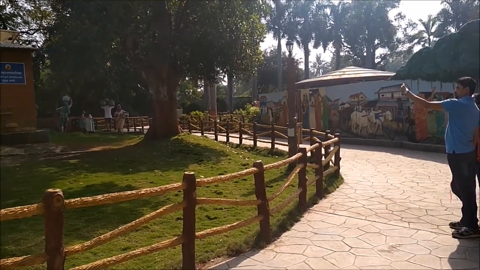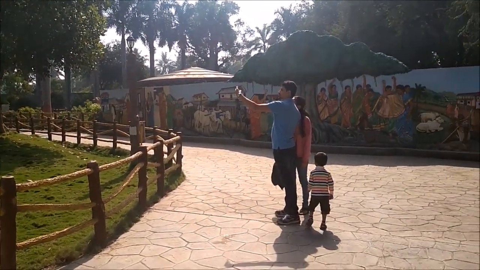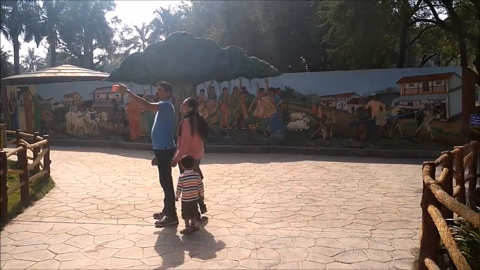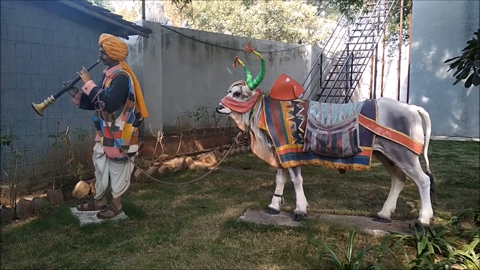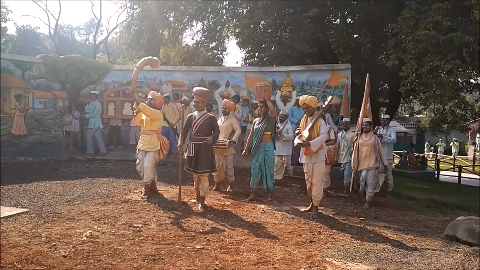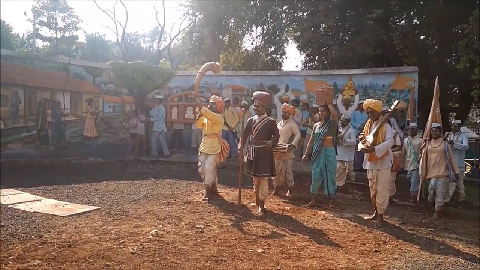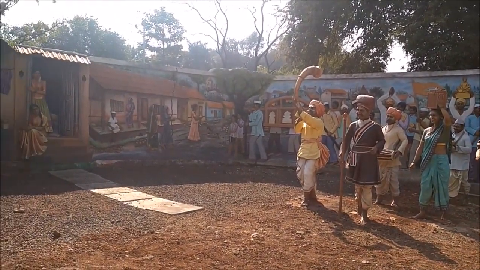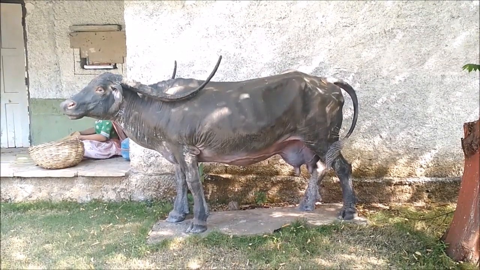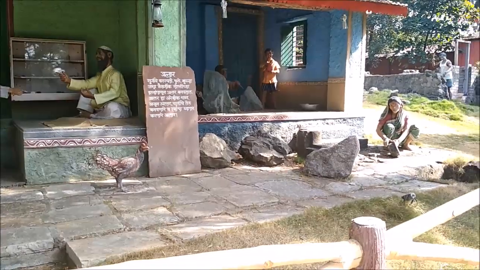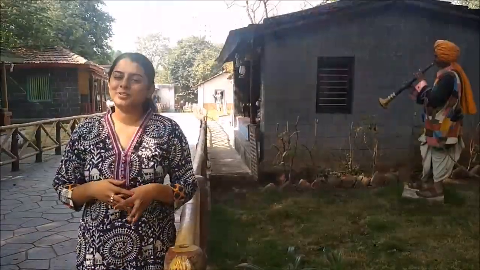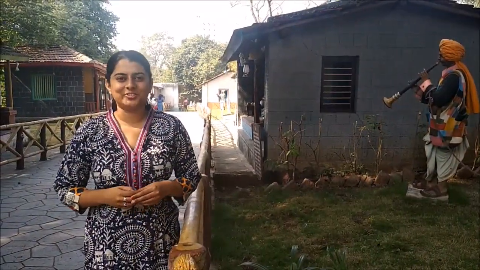Gram means rural and Sanskruti means culture. So the Sanskruti Udyan is a place which perfectly depicts the rural culture and the rural living. They've set up a whole village over here through artworks and statues to give us a purer sense of the rural living and the rural culture. Now let's go inside to see the village atmosphere.